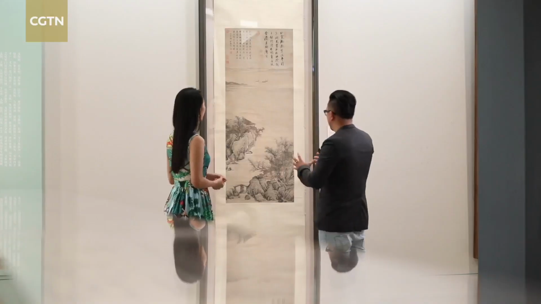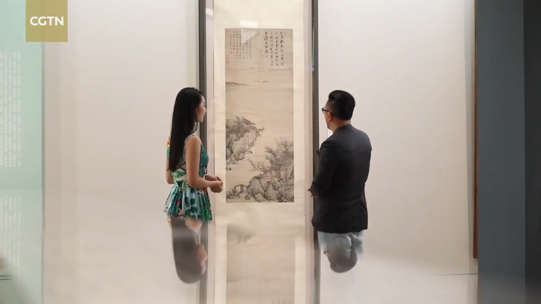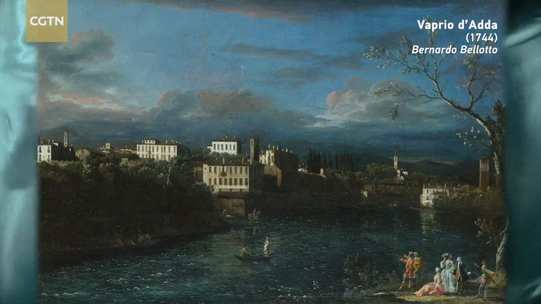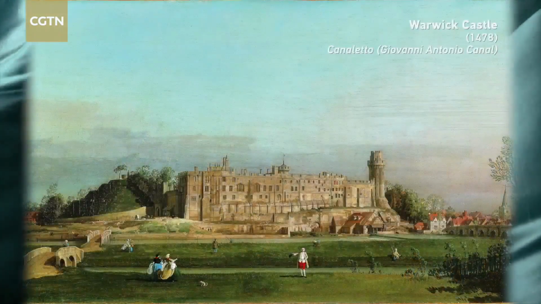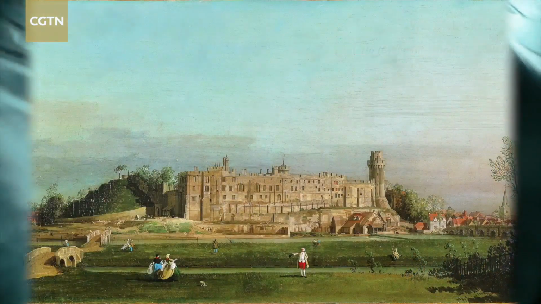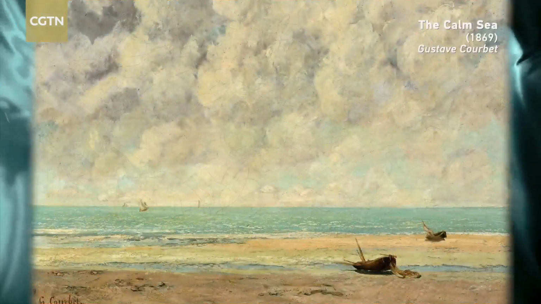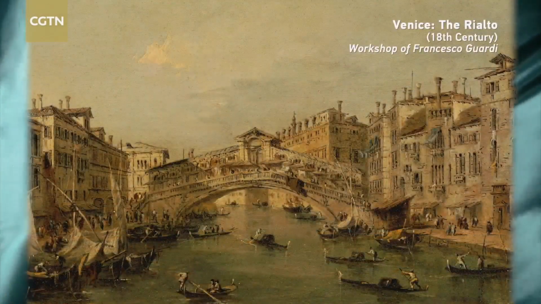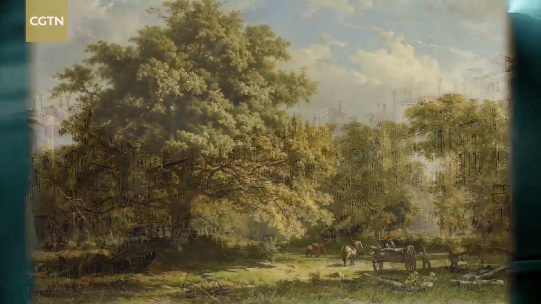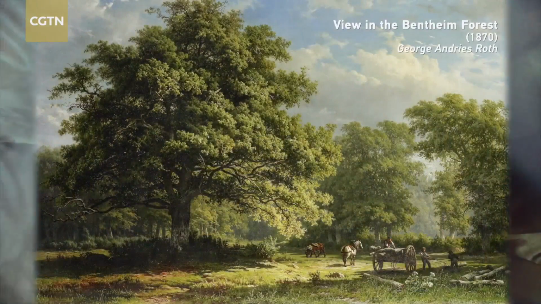But for the Chinese way, you don't necessarily need to be in the scene. For the Western method, it's like using a camera. You have to stand in the scene and click and take the photo. That is the scene in front of you. It's like framed.